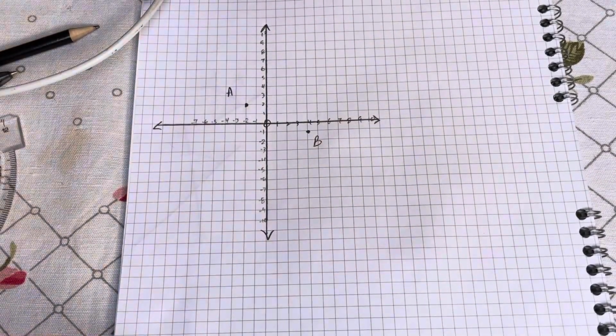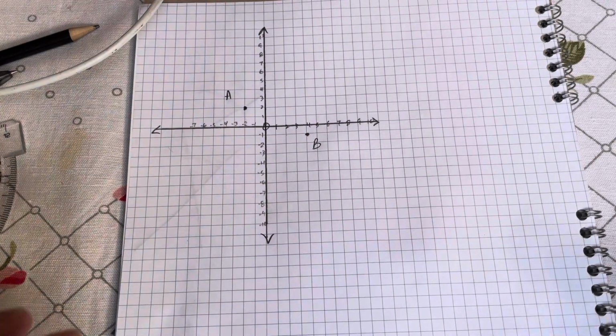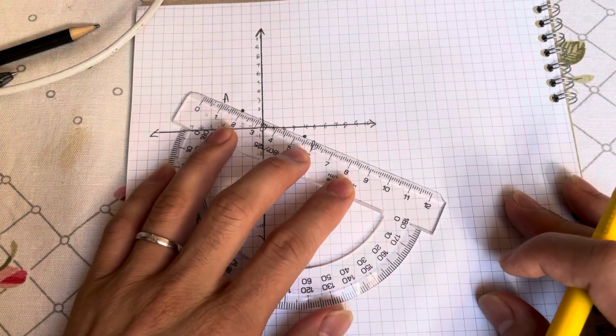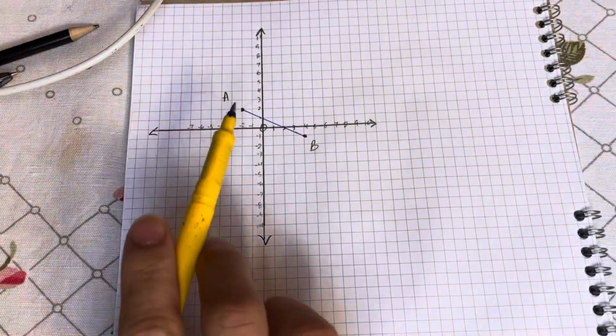Alright, boys and girls, this is a video on what happens when you try to dilate a line. We already know what happens when you try to dilate a figure and all that comes with it. So let's take a look at this. I have here this line, or at least these two points, point A and point B, right?